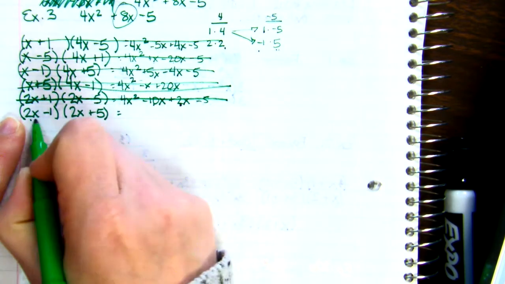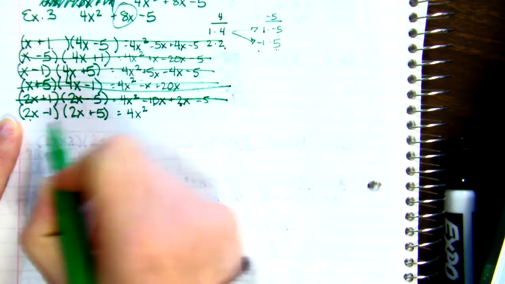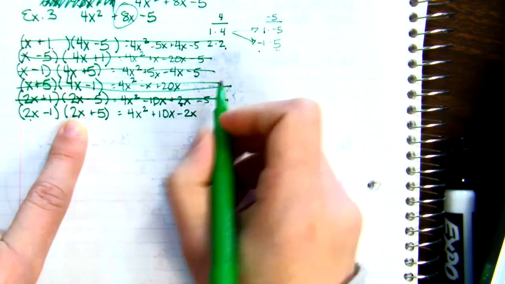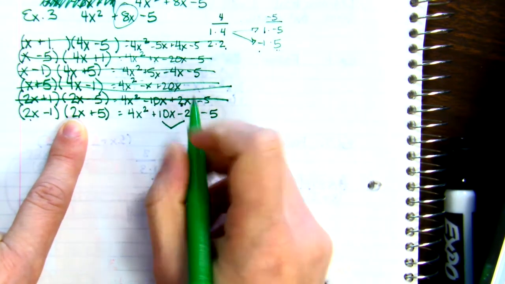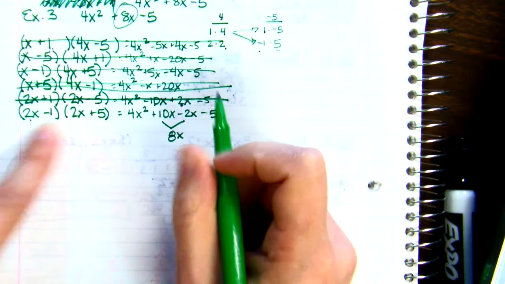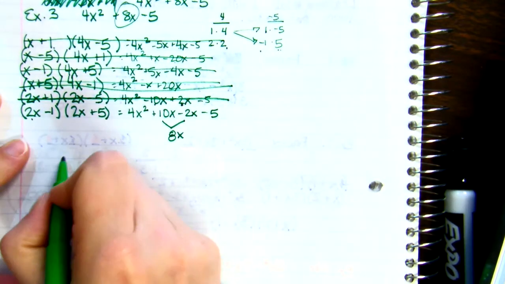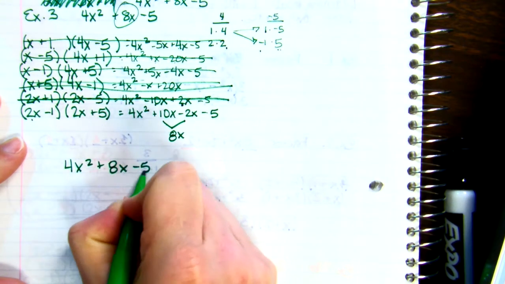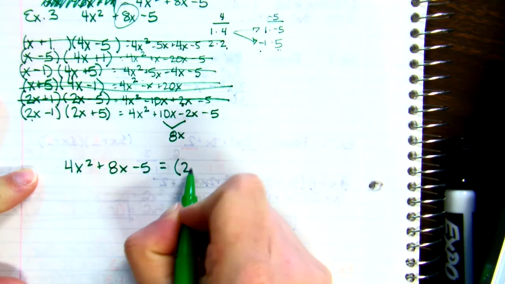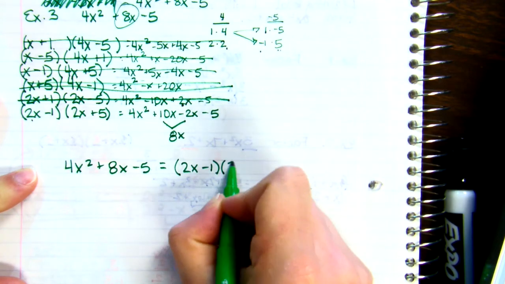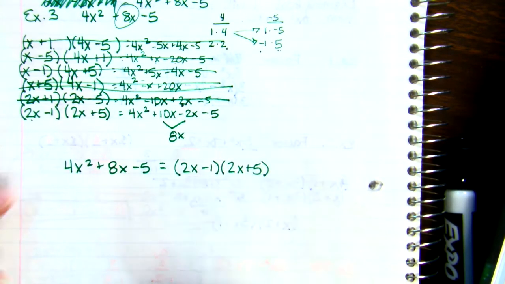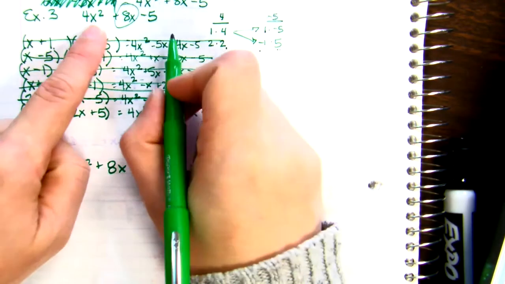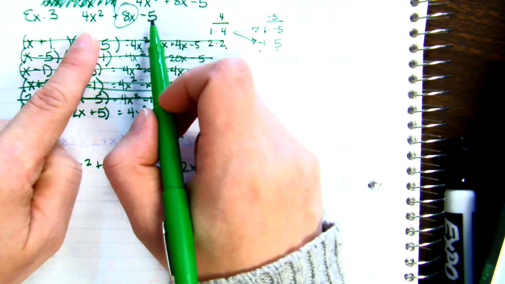2x and 2x, 4x squared. Outside is 10x. Inside is negative 2x, yay, minus 5. These make 8x together. So, the factorization of 4x squared plus 8x minus 5 is 2x minus 1 times 2x plus 5. So, you can see why the fewer factors of these two numbers there are, the easier these are.